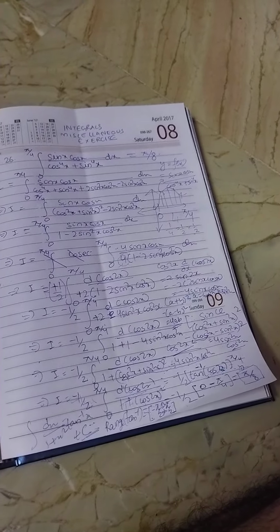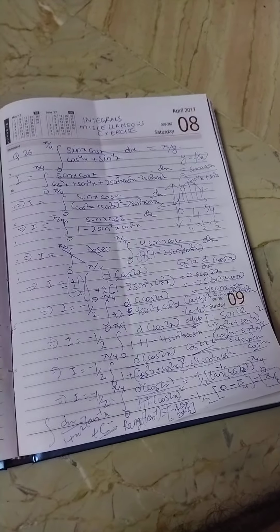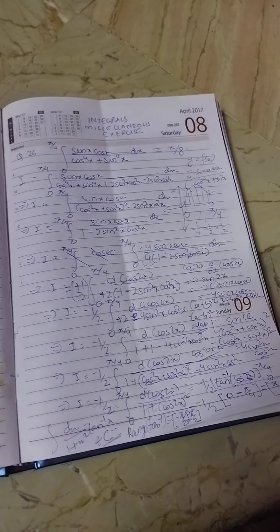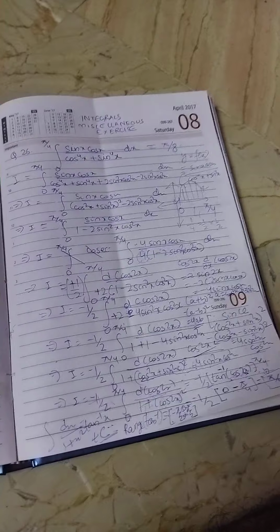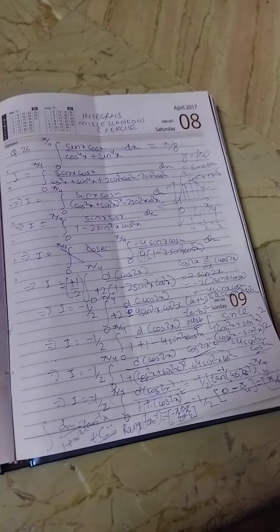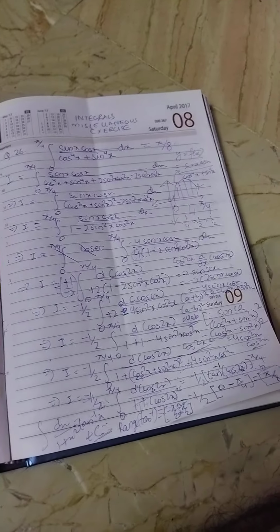I hope everybody is clear about this question. How we obtained pi by 8 as the solution of this definite integral of the function sin x cos x divided by cos to the power 4x plus sin to the power 4x.